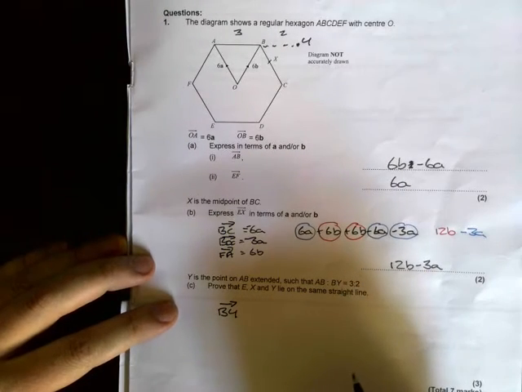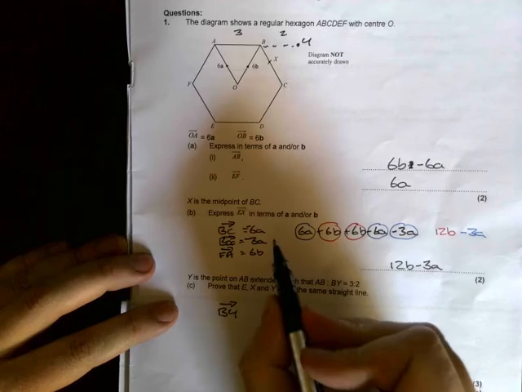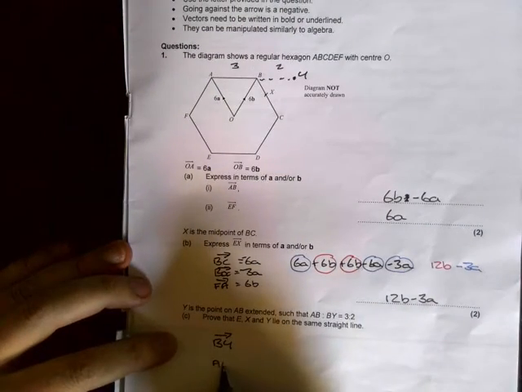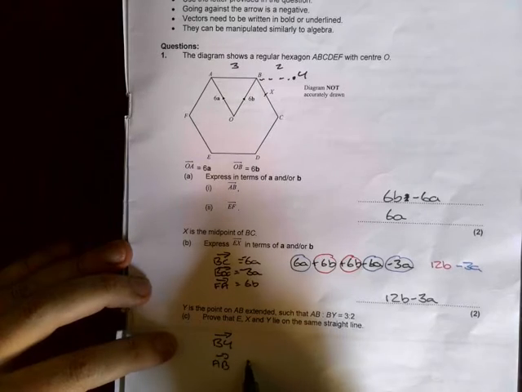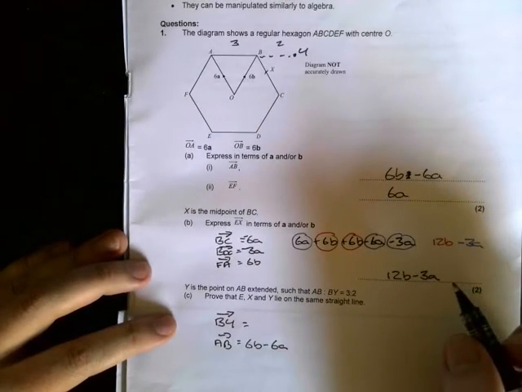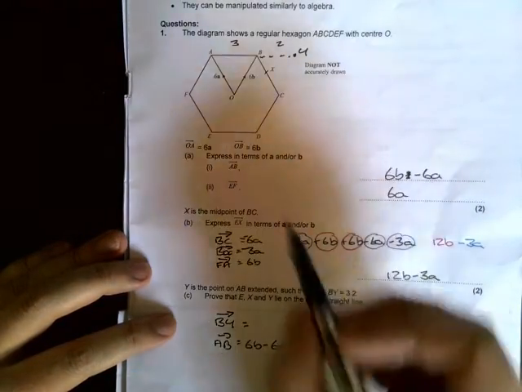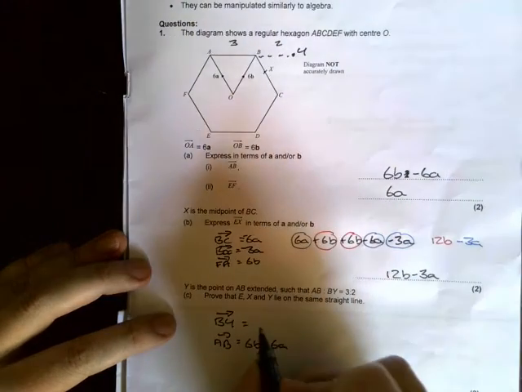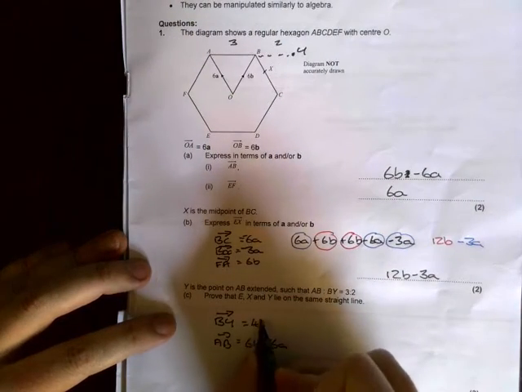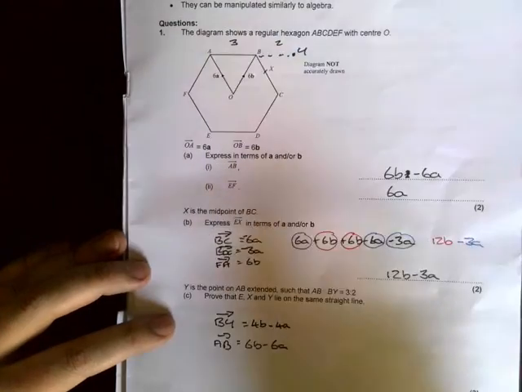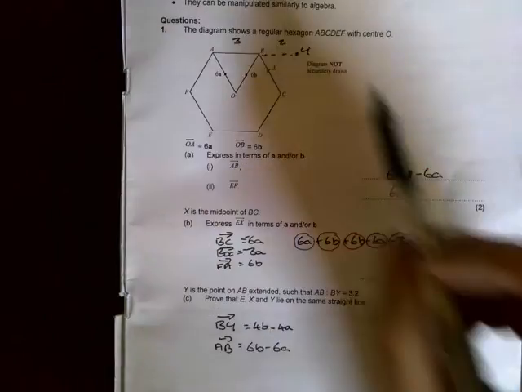Well, we know that AB, which we worked out earlier, equals 6b minus 6a, and BY is going to be 2/3 of that, because this is length 3, so this is the whole length, and this is only length 2, so it's 2/3. So that's going to be 4b minus 4a.